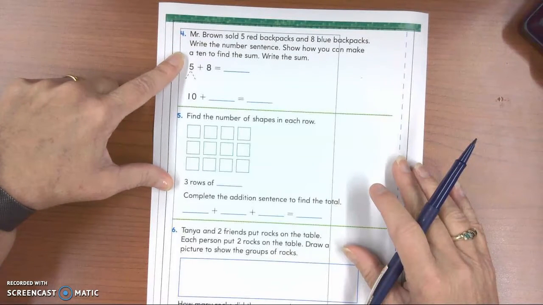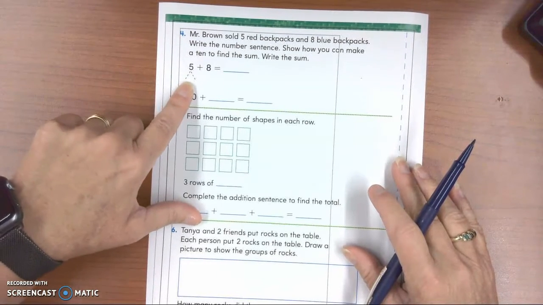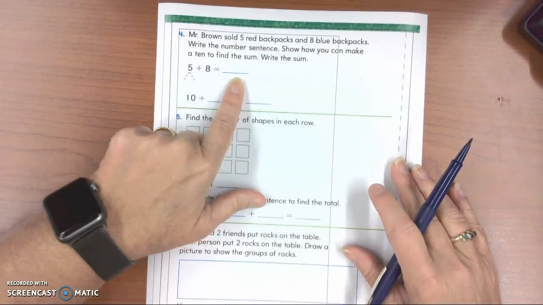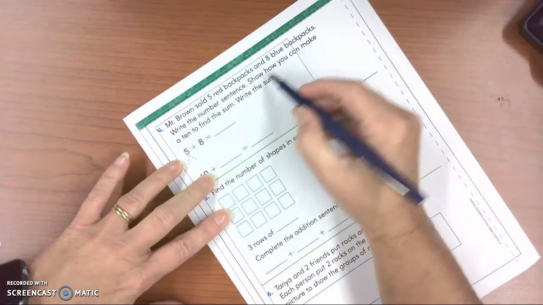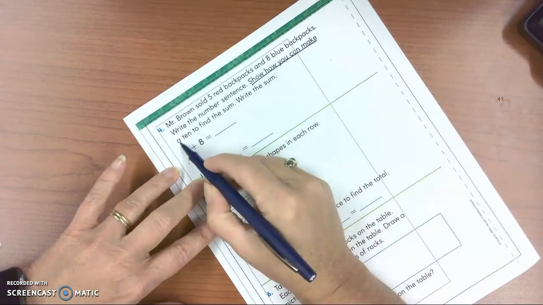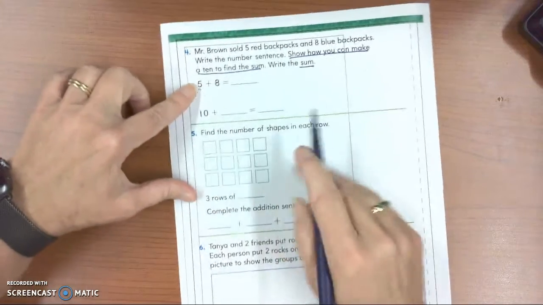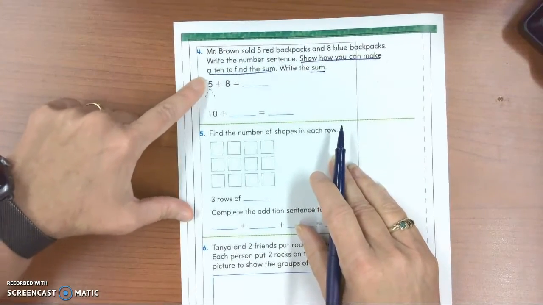Write the sum. So they've already started the problem for us. 5 plus 8 equals blank. You probably know what that is in your head or can figure it out. But notice that it says, show how you can make a 10 to find the sum and then write the sum. So we want to make a 10. They've already given us a help here.